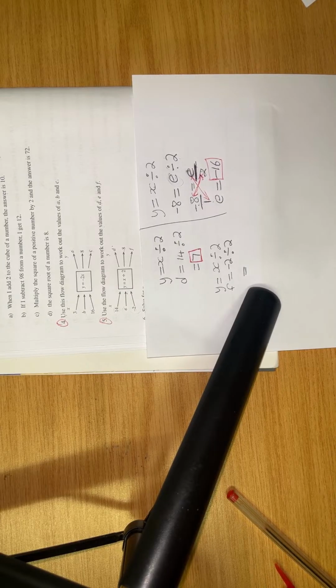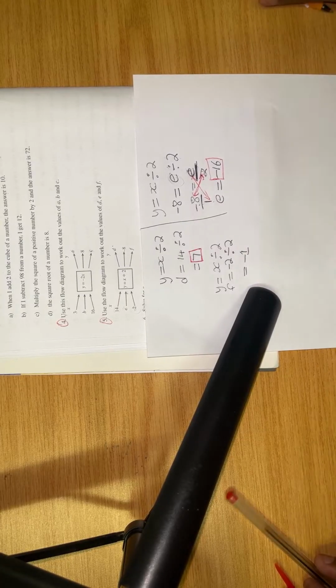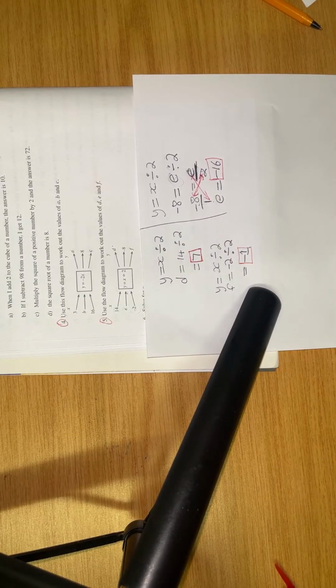Use your calculators, guys. You divide, and then you are getting what? Negative 1. So this is the answer that we are getting. So every time, if ever you are given the flow diagram, you just have to check what you are given so that you can be able to determine everything required to be determined. So please, guys, make sure that you use the rule, use the input or the output. It will depend on what you are given, right?